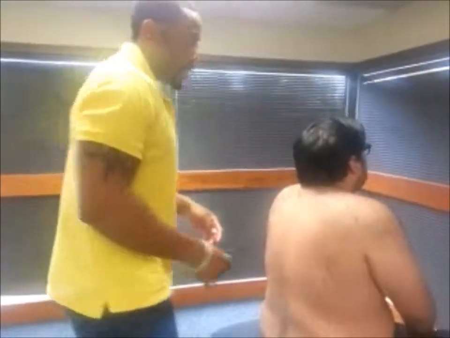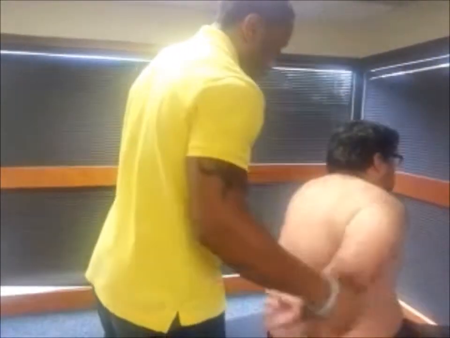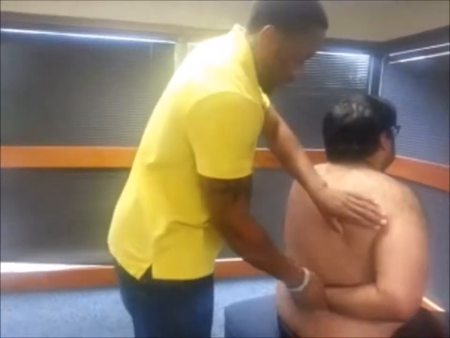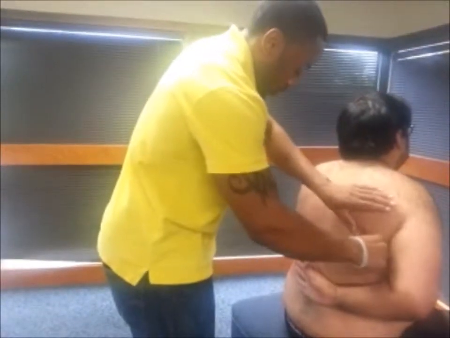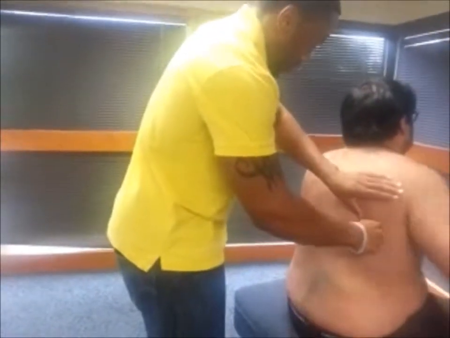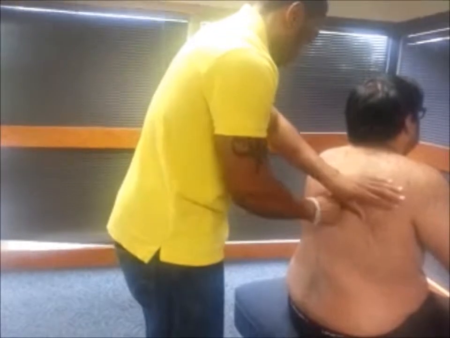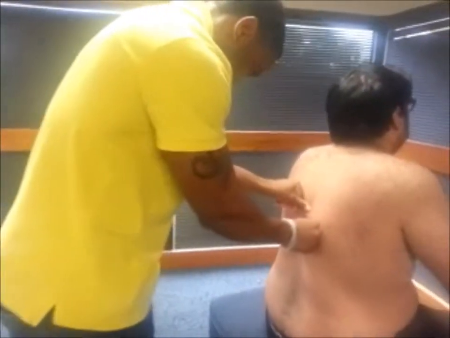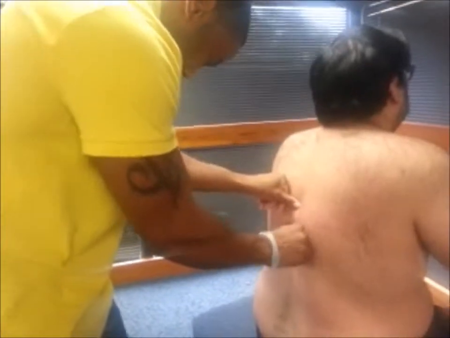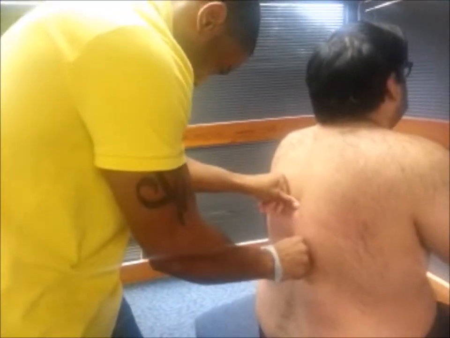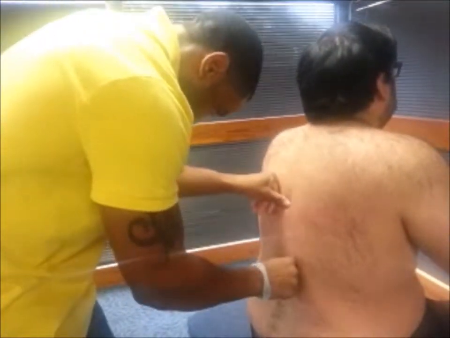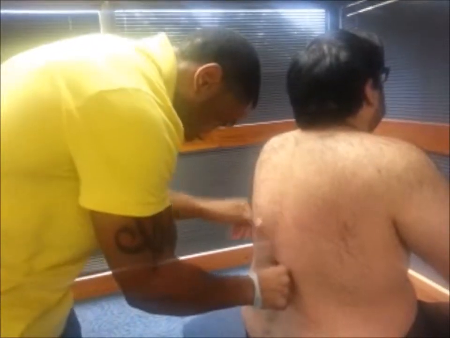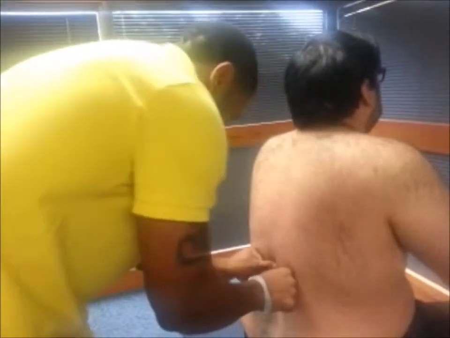Spinal segment of T10. Bring your arm behind the back. Go ahead and relax your arm. T7. T10 spinal segment.